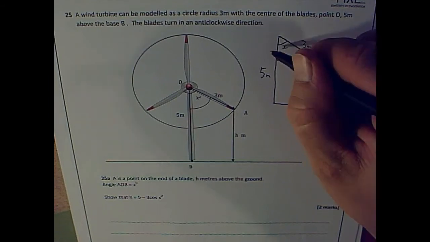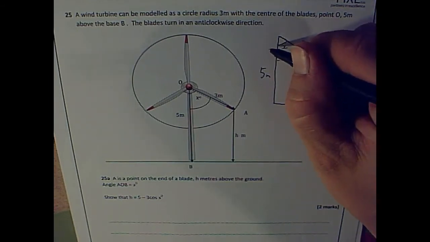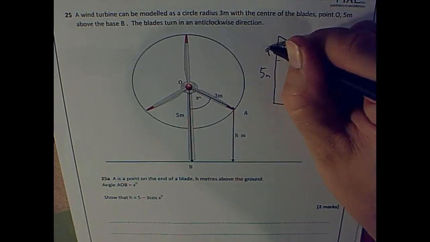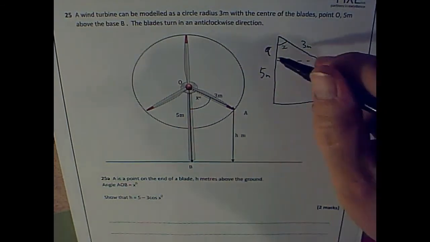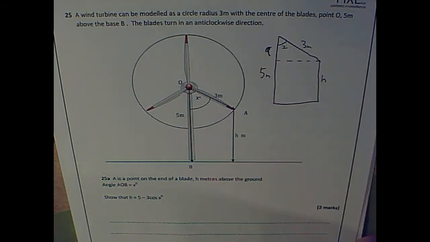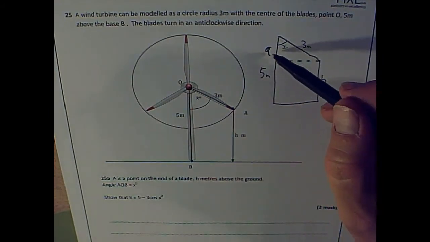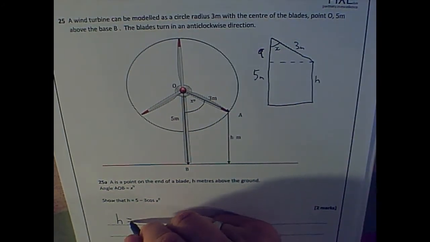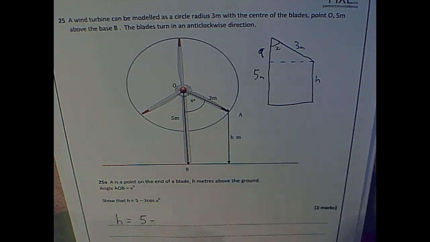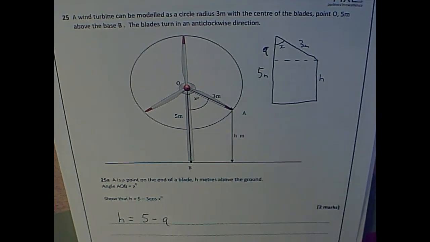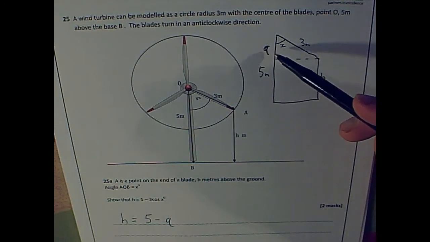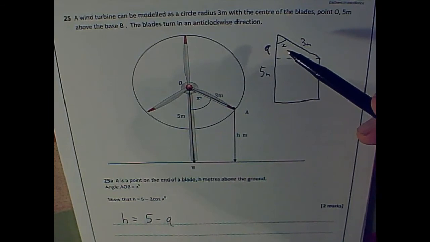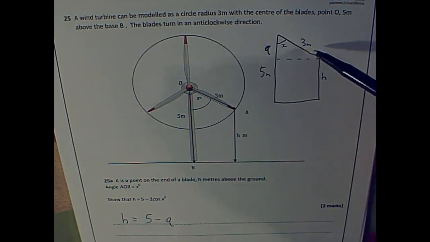So I'm just going to call this bit something that we haven't used at all in the question. We'll call that Q. I could call it whatever I like. So I can see that h is equal to 5 minus my Q. But I don't know what that Q is, so I'm going to work out what that Q is. And I can use trigonometry to do that, because I know that that's 3 meters there.